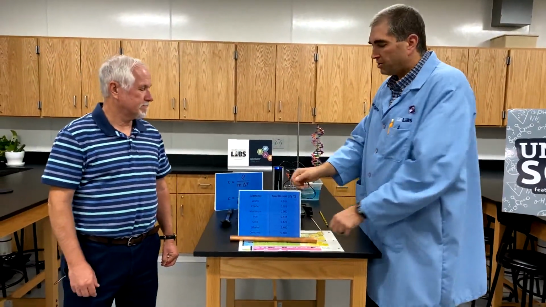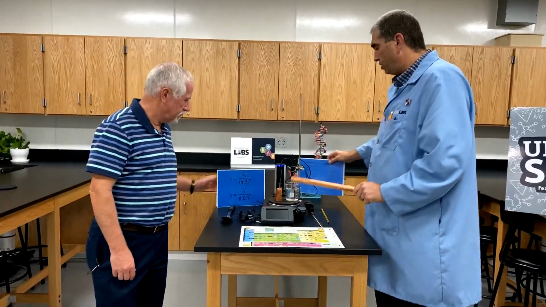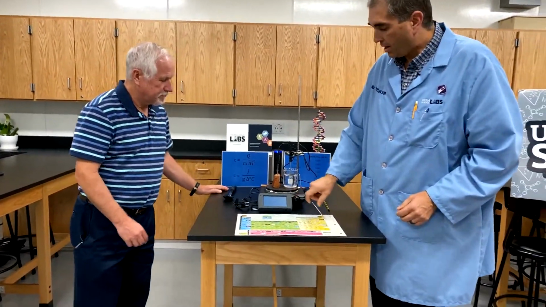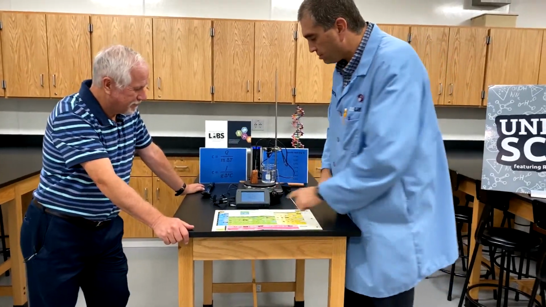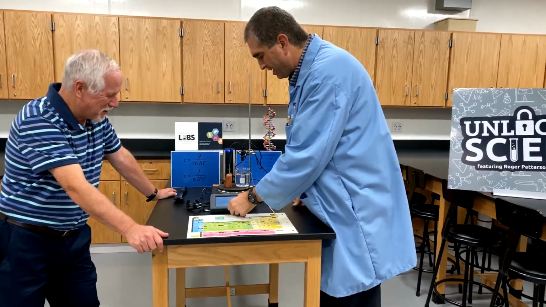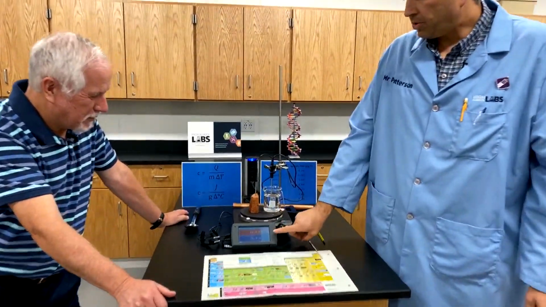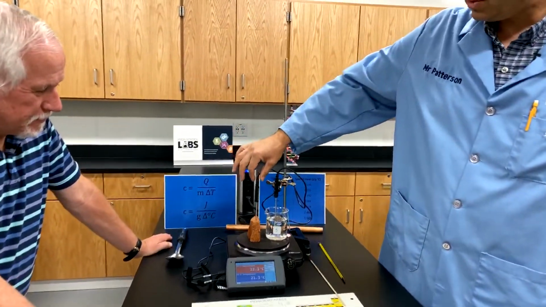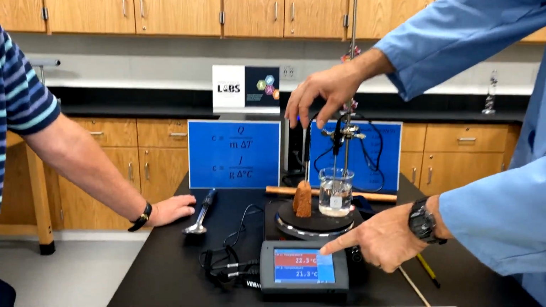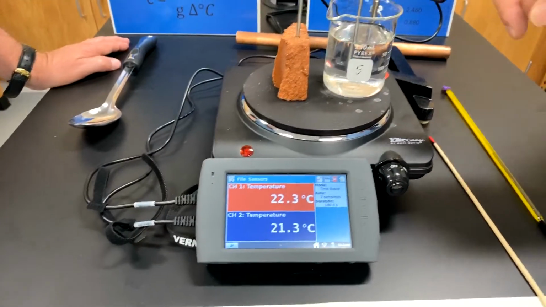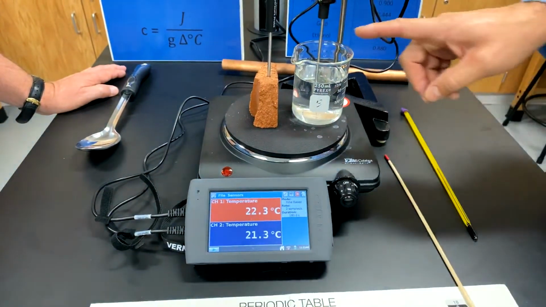Now we've got a little demonstration set up here to show you how this works. So what we've got is, I just went to the wrong spot, of course. On camera. Cancel that. There you go. Okay, we've got our temperature sensor set up here. So this channel 1, the red channel here, is inside of this brick. And the other probe, channel 2, is set up inside of the water.